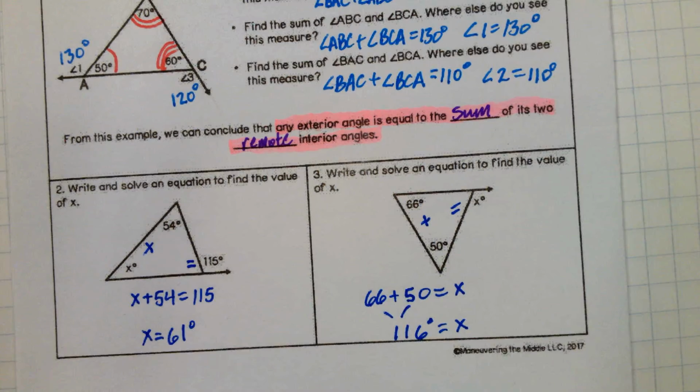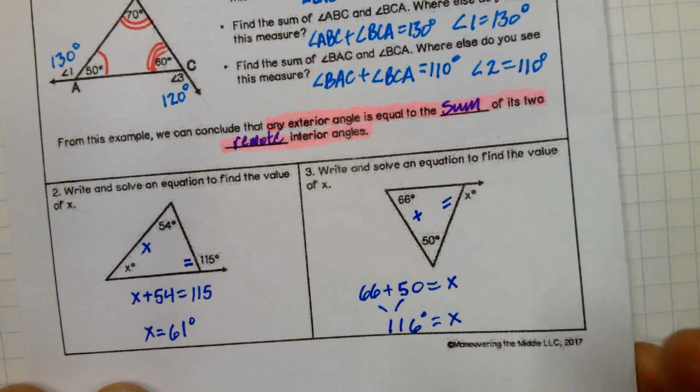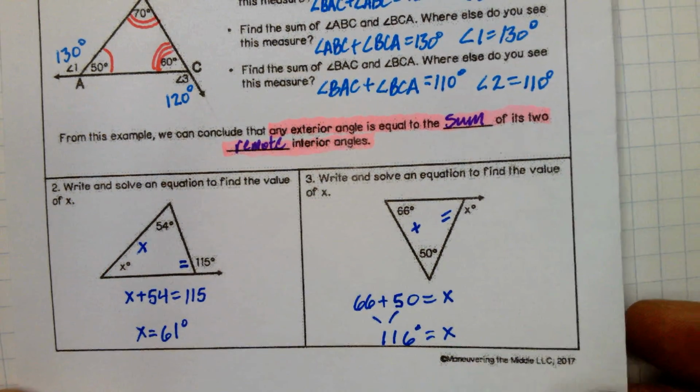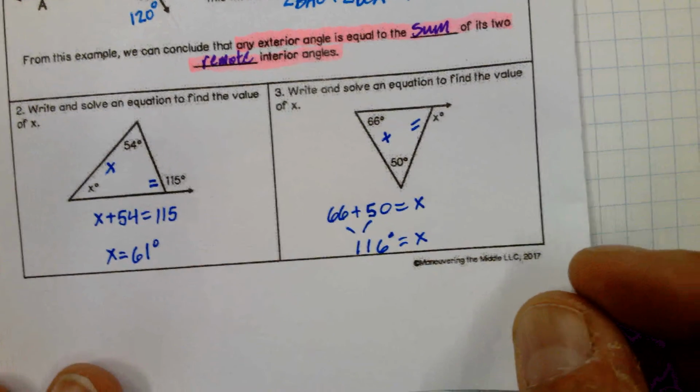Okay, so on the other side, we're going to solve a couple of equations for this. You guys ready? Oh, sorry. Someone said no. Kidding.